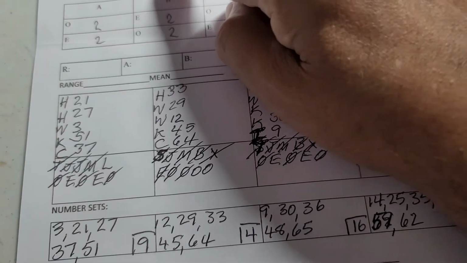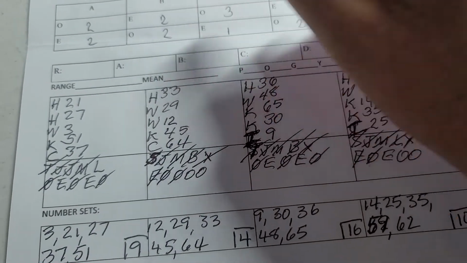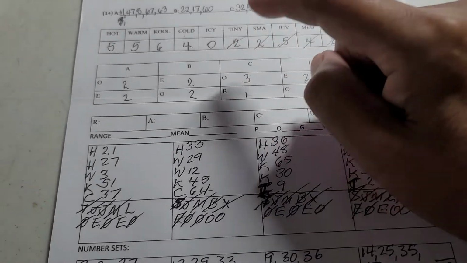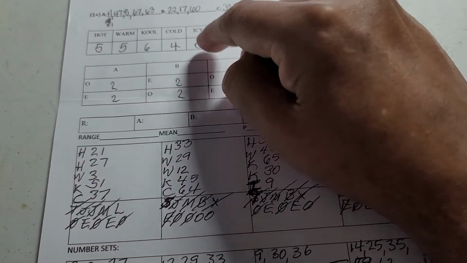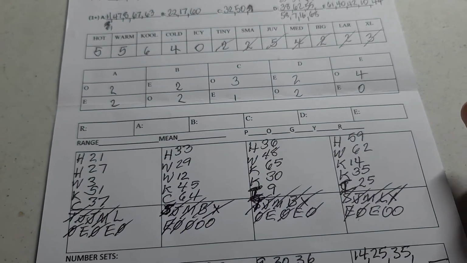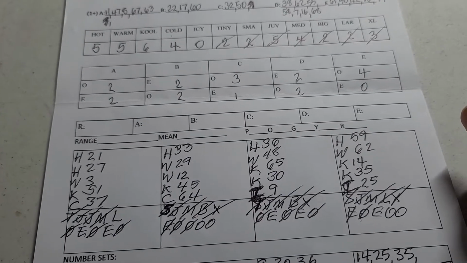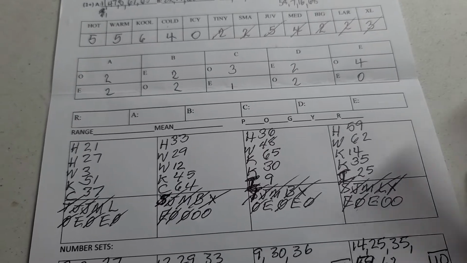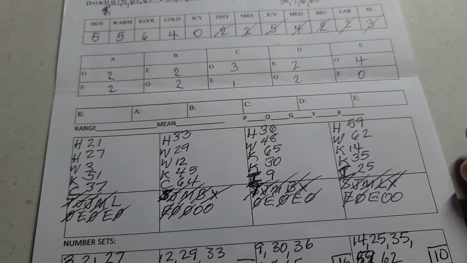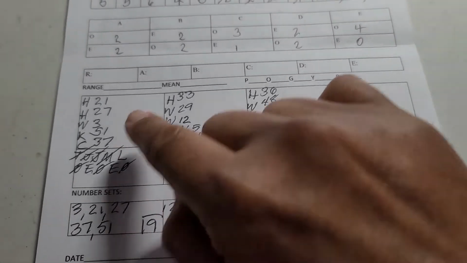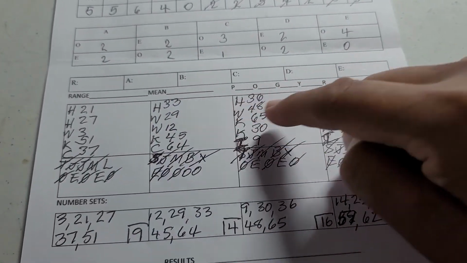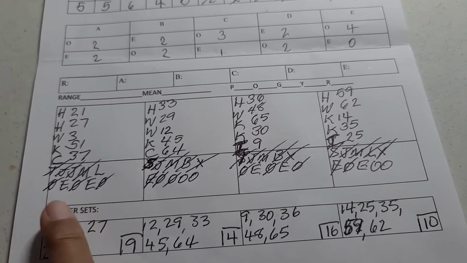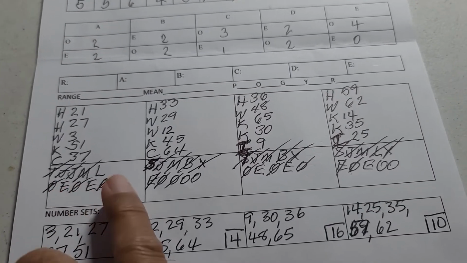Since the cold numbers and icy numbers are really close together, I decided to split the cold numbers, creating 2 cold numbers and 2 icy numbers for this particular draw. That created the number profiles right here, and then you have the number size, the frequency, and the odd and even.